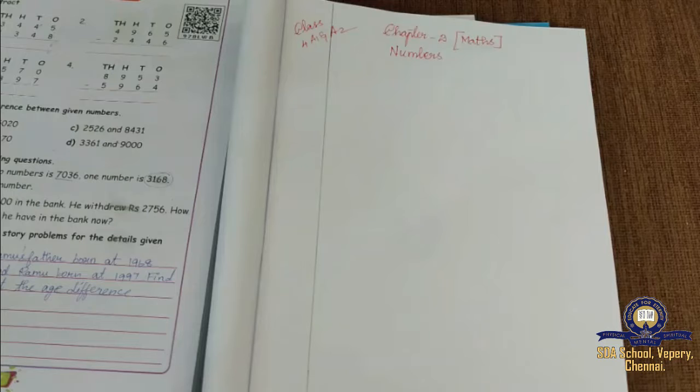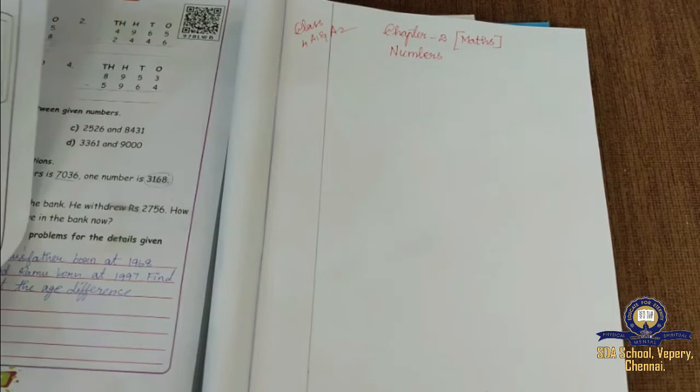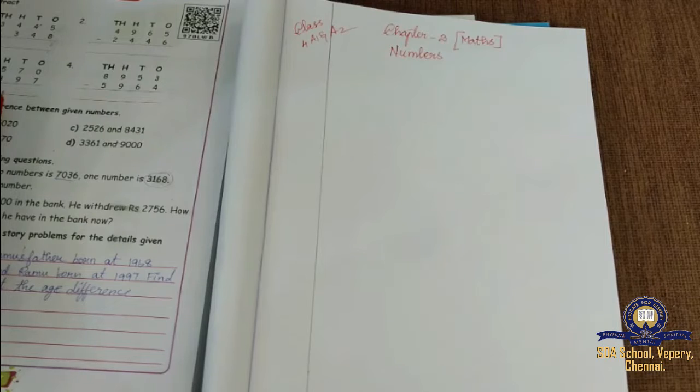Students, now we are going to learn our favorite subject, maths. In the previous Zoom class, we learned till exercise 2.8. We have completed all the sums till exercise 2.8. So now in this video we are going to do the next exercise, 2.3c.